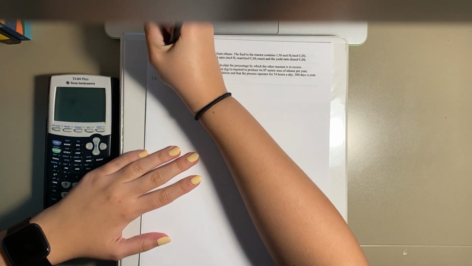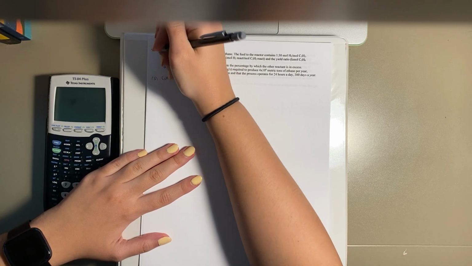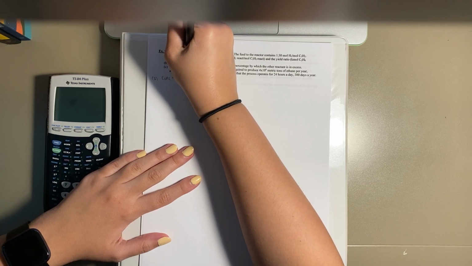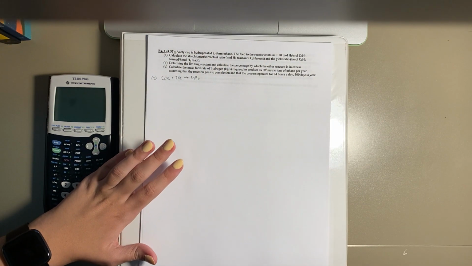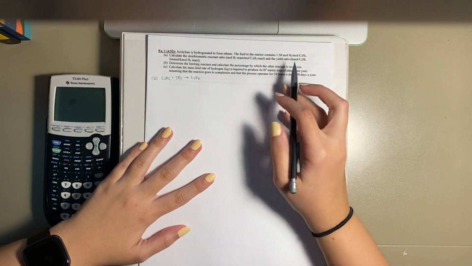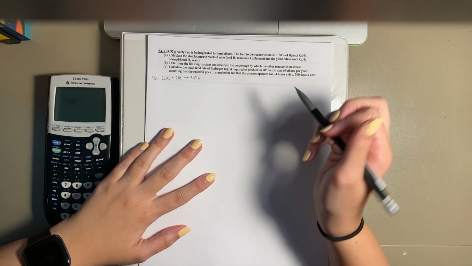So first we want to write out our reaction, and that is going to be C2H2 plus 2H2 is equal to C2H6. So we're trying to figure out the moles of H2 that react per mole of C2H2 that react.